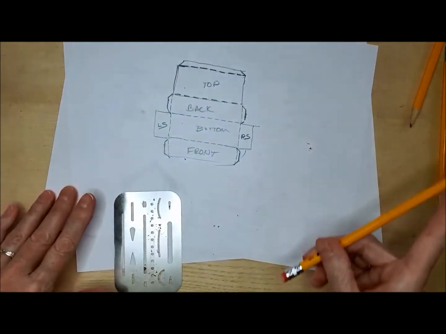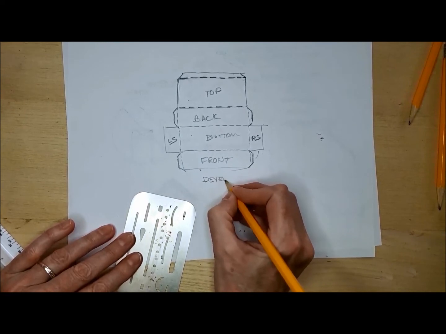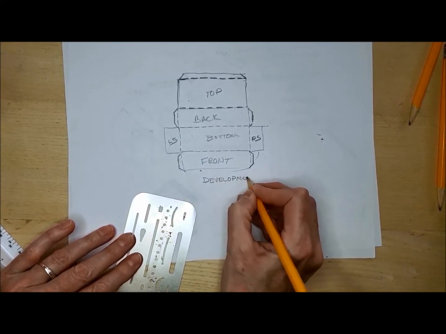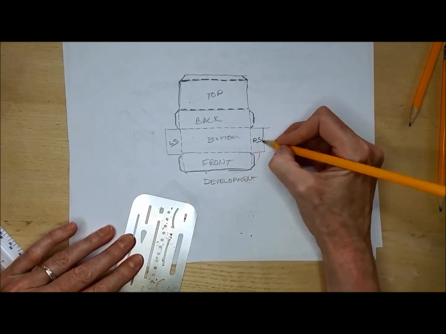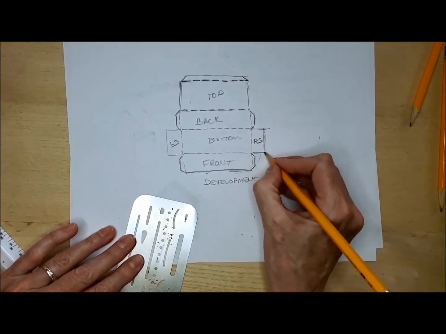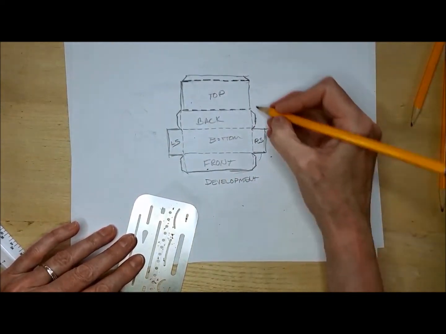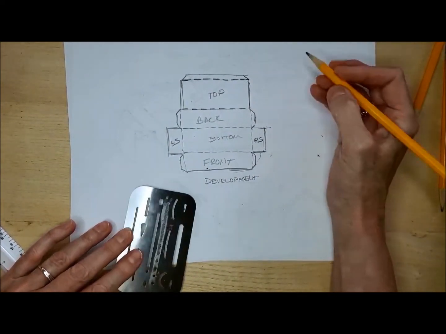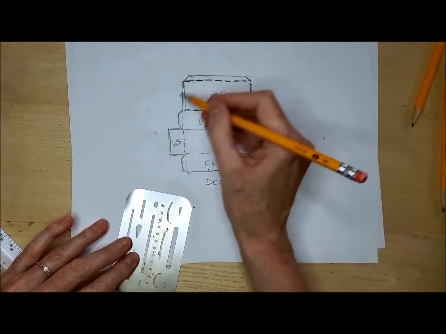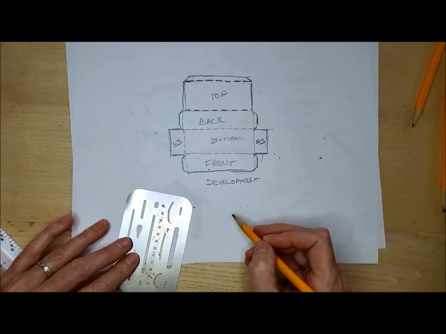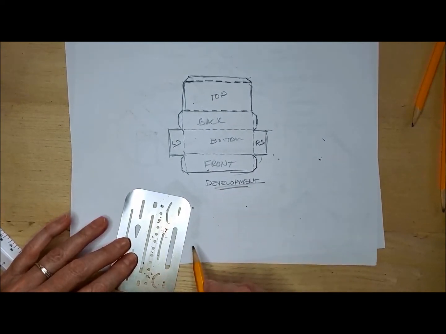Okay, so let's label that. And when you do these in technical drawing, these are going to be very, very precise. Okay, if it's doing a pattern for metal work, you're going to actually show material allowance for certain bends. You're going to communicate everything that you need in a pattern or a development drawing.